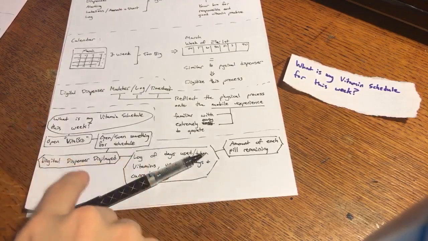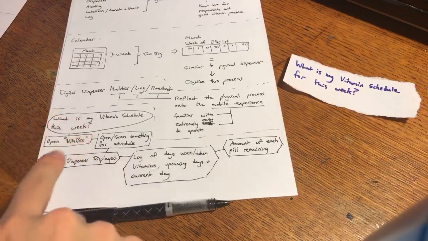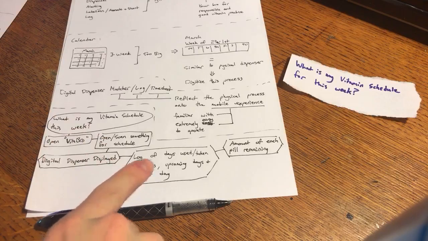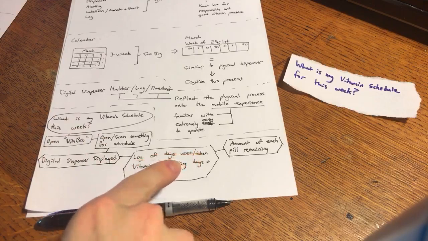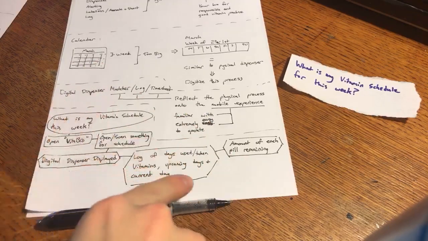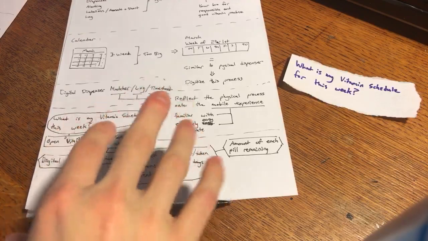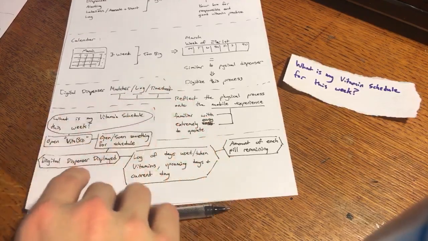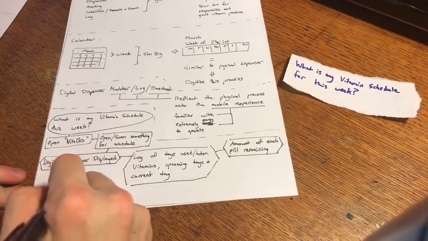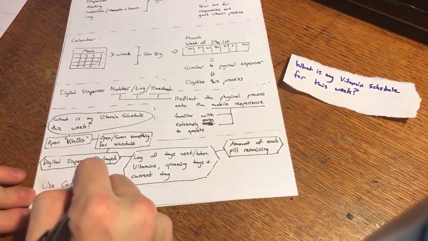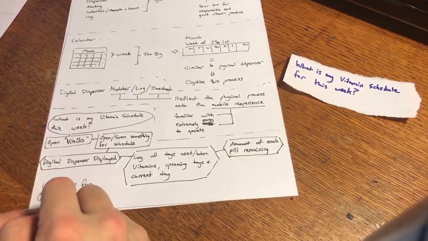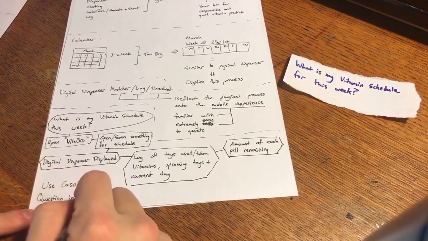Let's see. Oh, we scan, digital dispenser displayed, log of days taken, and amount of each pill remaining. Tell you what, let's leave it at that, and let's just create a good log system. We can go down the rabbit hole of a specific use case even farther. This would be your use case for question in VitaBro.